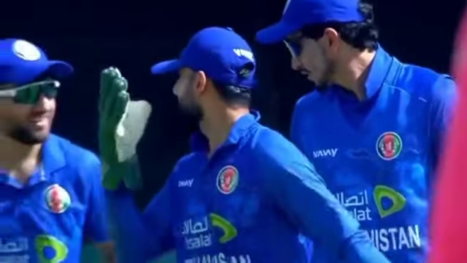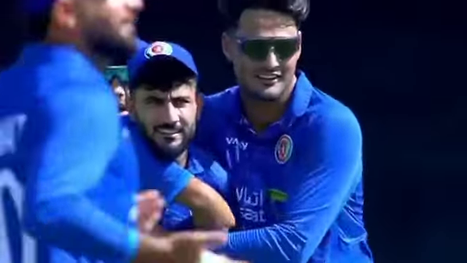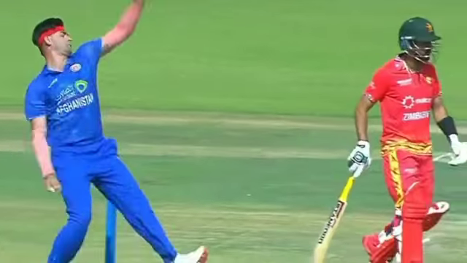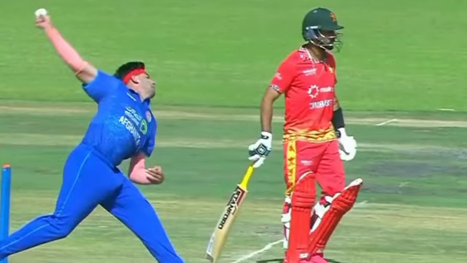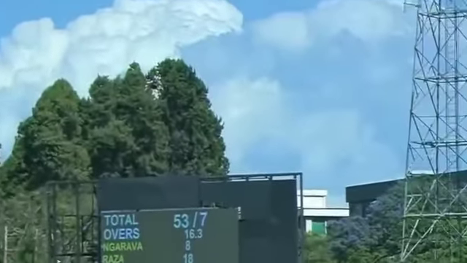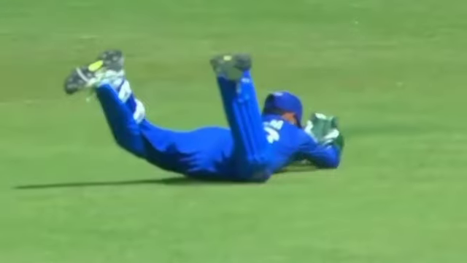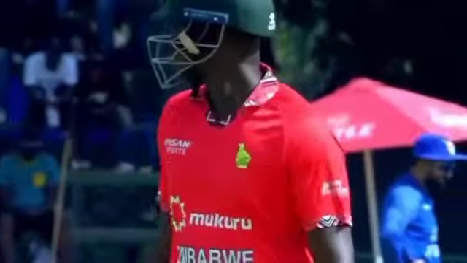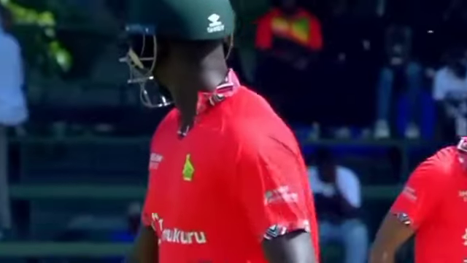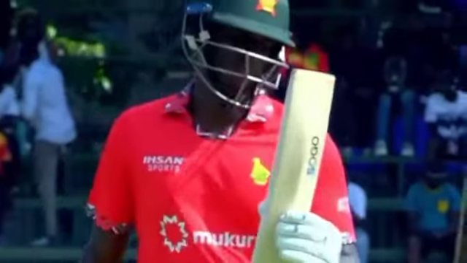That's the aggression shown from the fast bowler. How often do you go to the bouncers when you are being hit for the boundaries? Naveed Zadran, early days, but bowls a perfect bouncer. Garava doesn't have the answer, swings at it, goes high in the air, but what a catch from Ikram Ali Khail. He jumps but holds on to the catch. Garava departs after making 8. Zimbabwe 53 for 8.